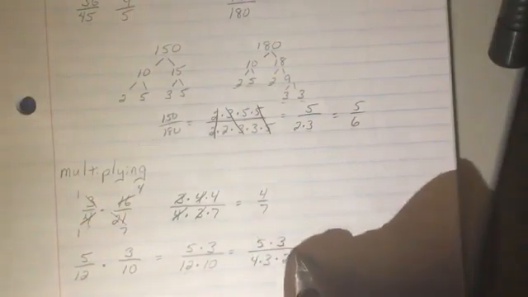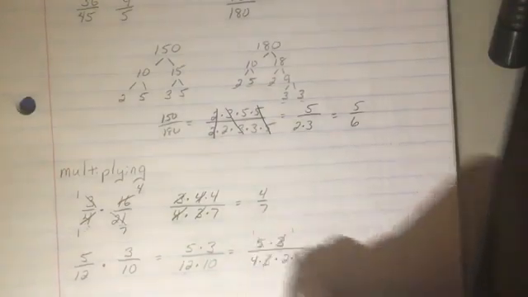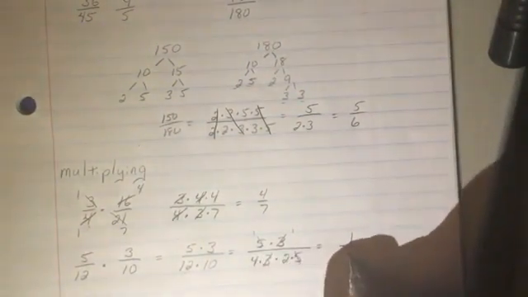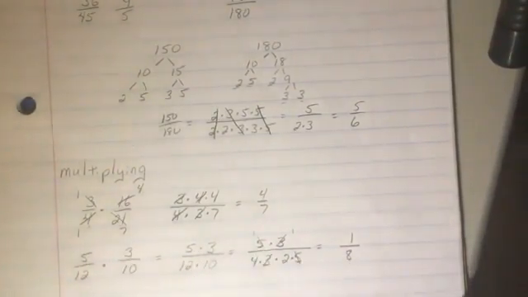Looking at it this way, my 5's cancel, my 3's cancel, which most students would say the answer is 8. No, I can't say there's nothing left on top, because 3 and 3 leaves a 1, and 5 and 5, 5 over 5 makes 1. So my top number becomes 1, while my bottom number becomes 4 times 2, which is 8. So 5 twelfths times 3 tenths equals 1/8.